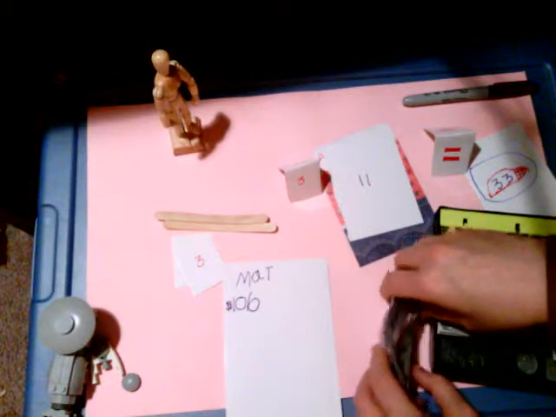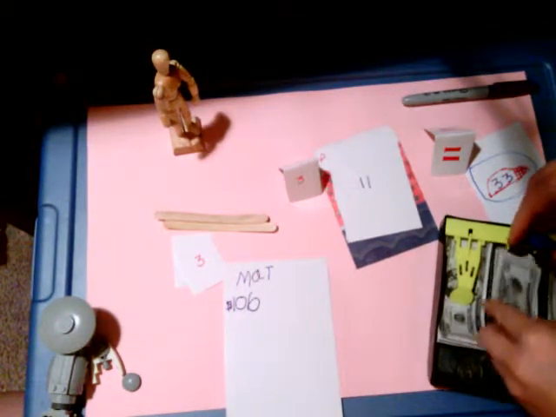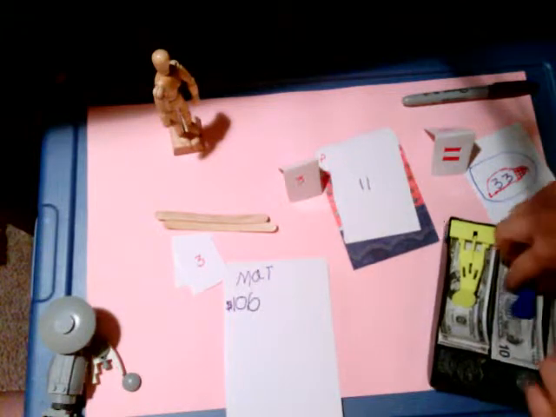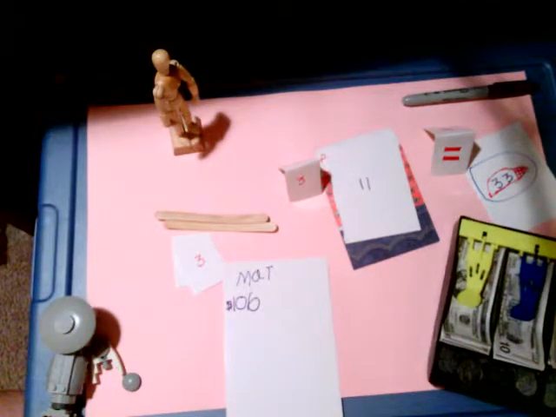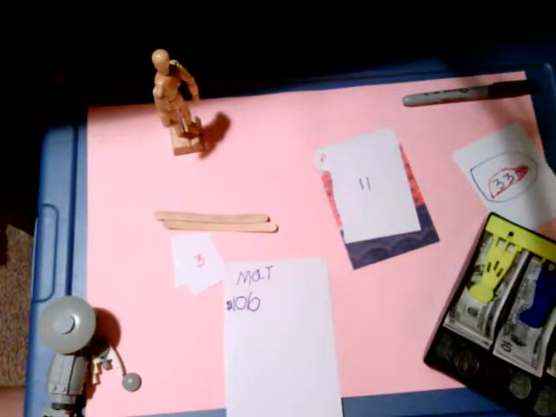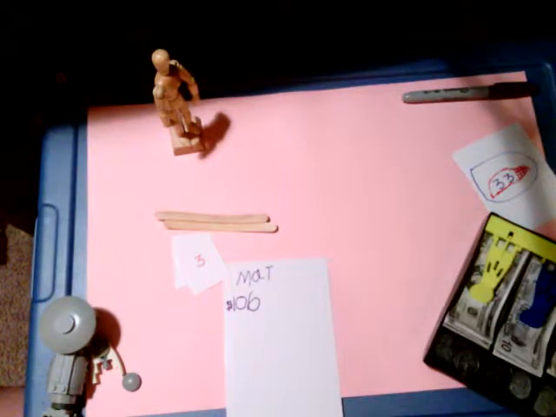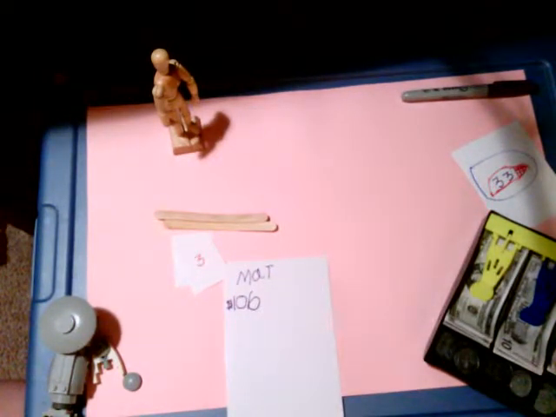So very good. What do you think of this game, my dear? Yeah, I think it is good. Tomorrow we're going to play it again, and we'll see how much money I get tomorrow.